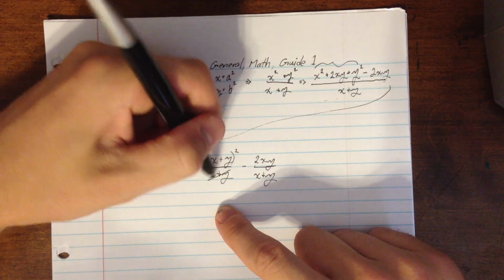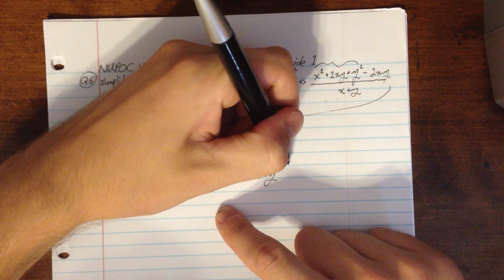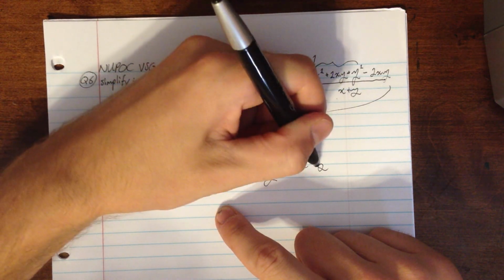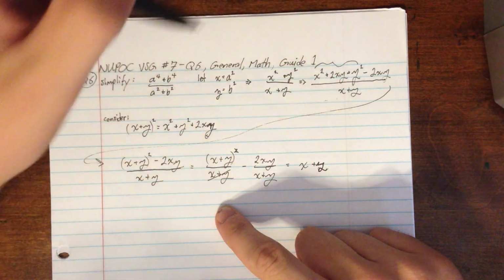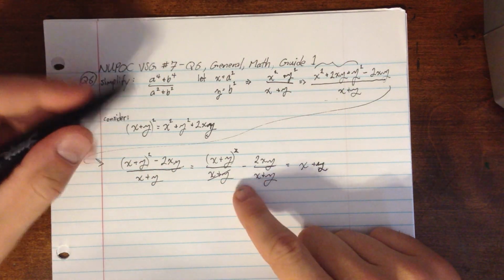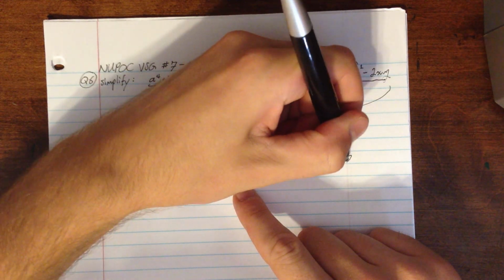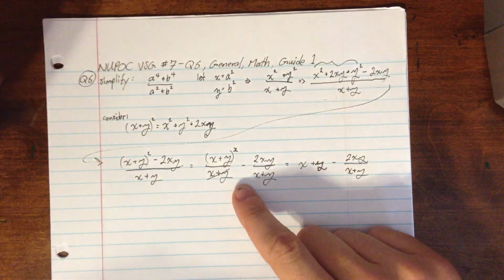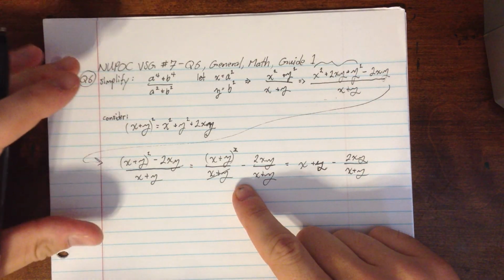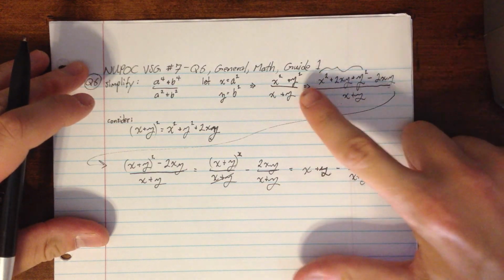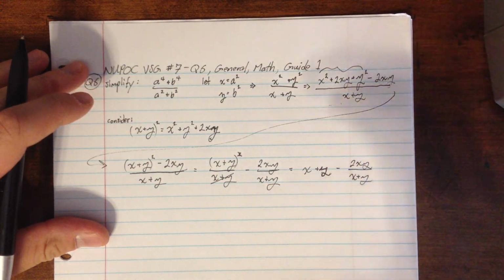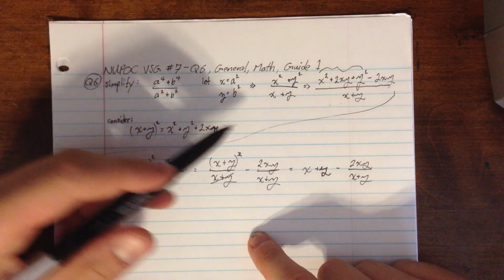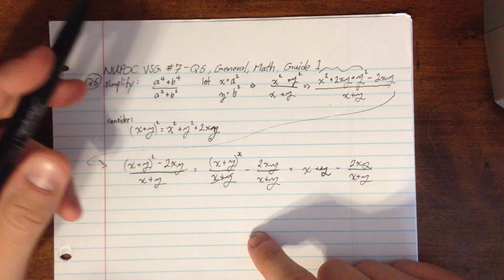Okay, so we can cancel that term and the squared on top, and so we're left with x plus y, and then minus 2xy over x plus y. Okay, so now we've brought it all down. We were in terms of squared x and y's, now we're just in terms of x's and y's, which is great. So we've reduced the order of the equation. Now we just have to remember to sub back in our original variables.